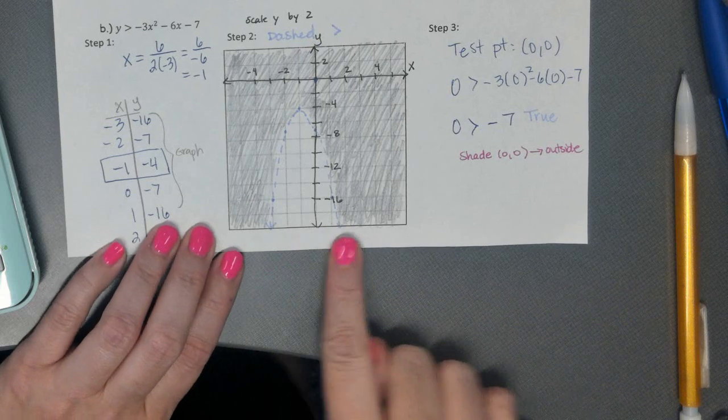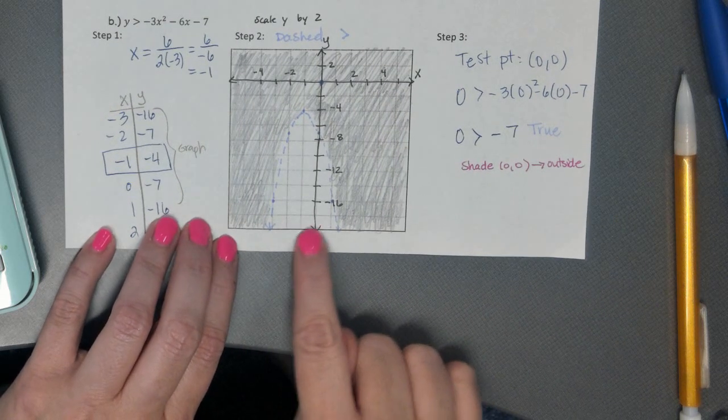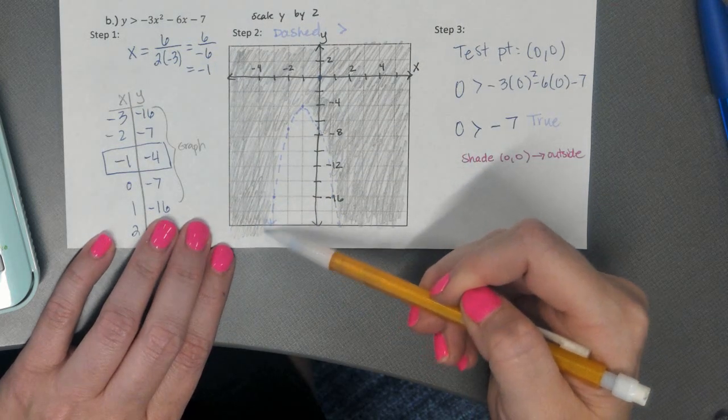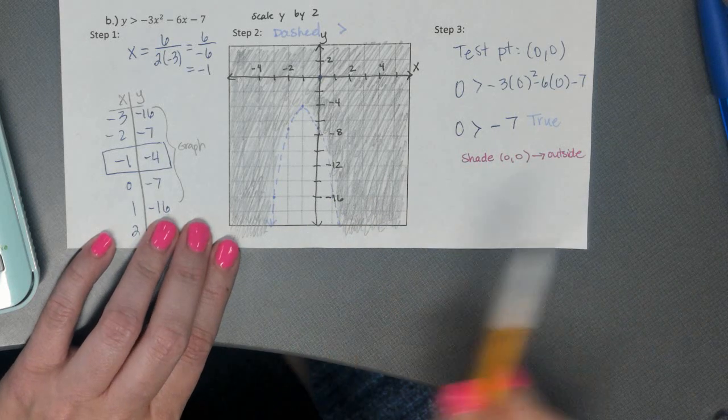Okay, so the main point to the story is I don't want you shading underneath here. If you were shading off the grid, you would have to shade there, not underneath it. Okay, this is off limits.